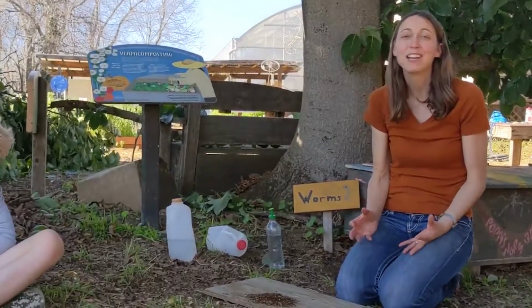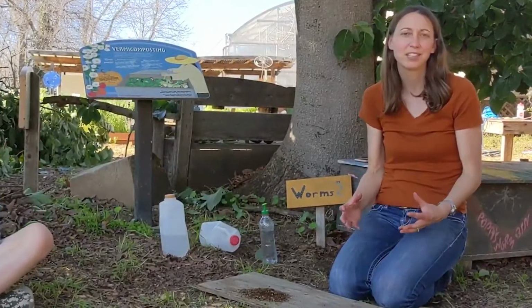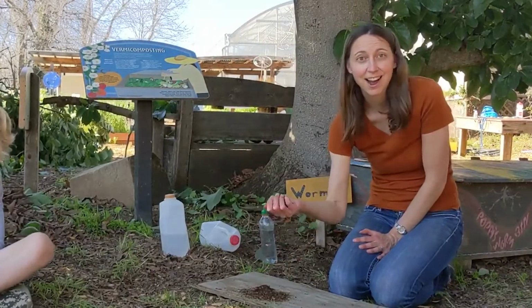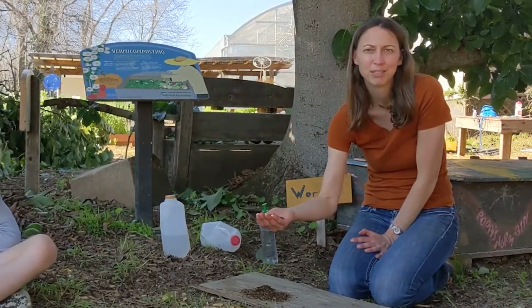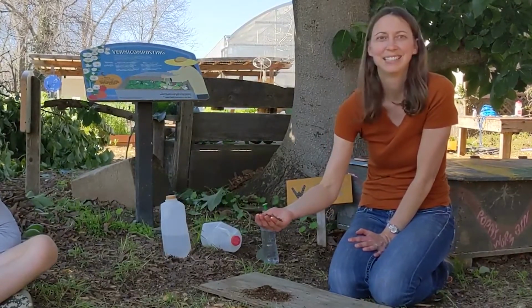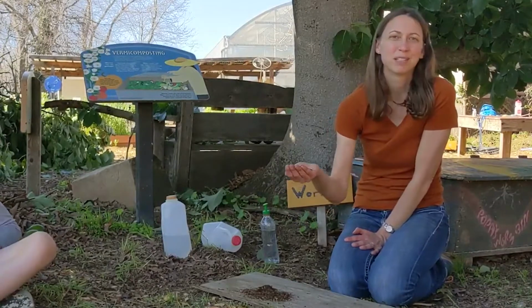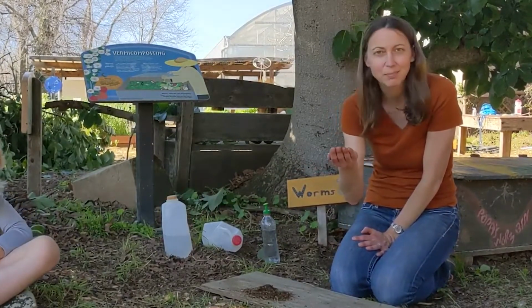So today we are going to learn how to create the best conditions for creating compost. And compost comes from the word decompose. Everyone say decompose! Decompose. Decompose means to break things down into little tiny pieces.